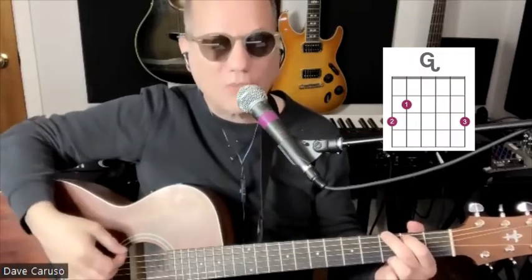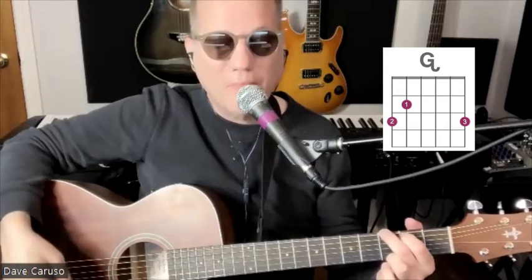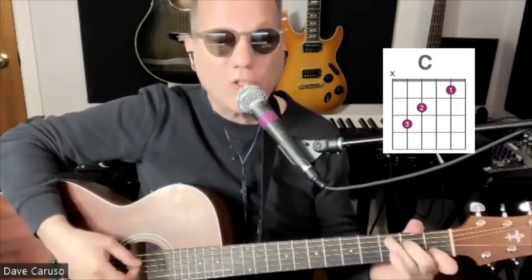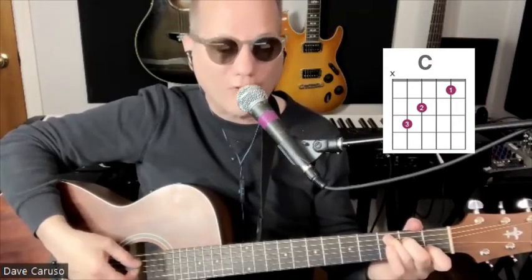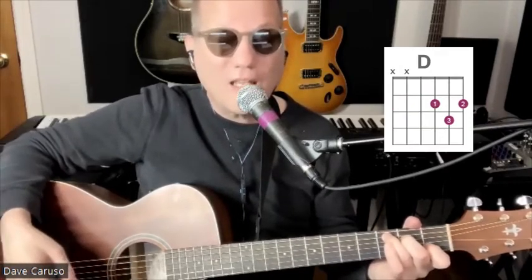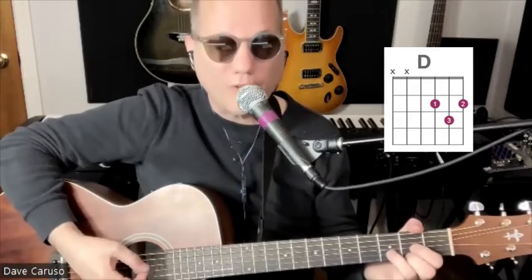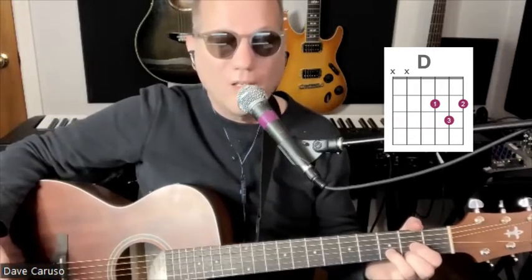G, you do strum all 6 strings. The C, you only strum the first 5 strings. And the D, you only strum 4 strings. So the diagrams will show you which strings to strum, which fingers to press, where to put your fingers, and you'll get real comfortable with all that.